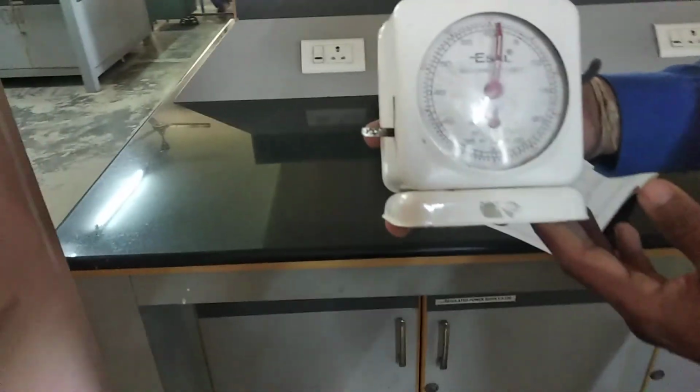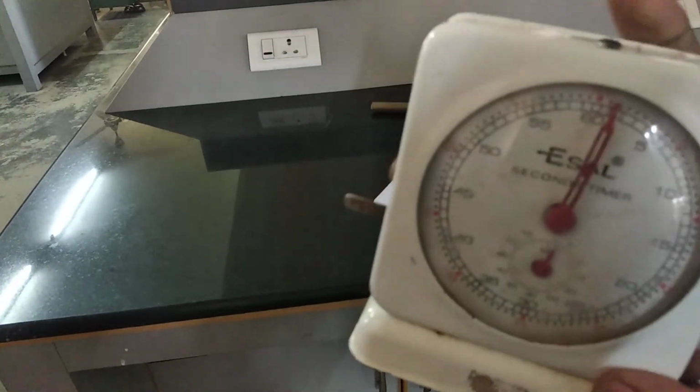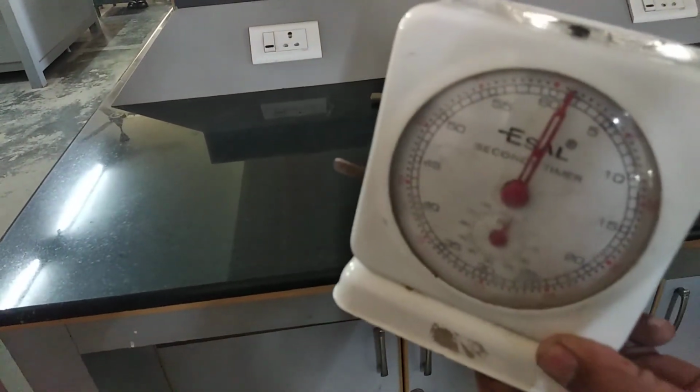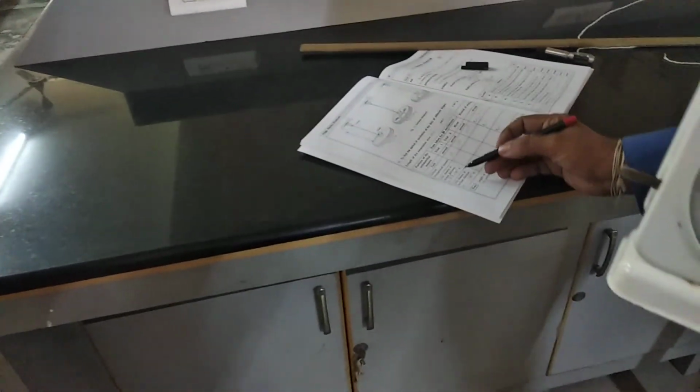So totally it is 61. Therefore, with the masses at distance d1, for trial 1, I have written here 61.